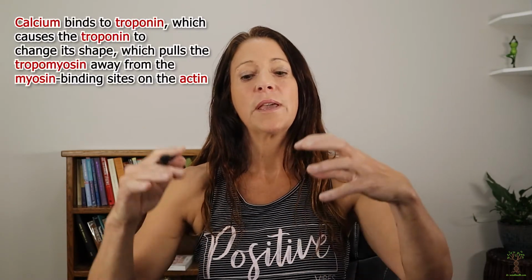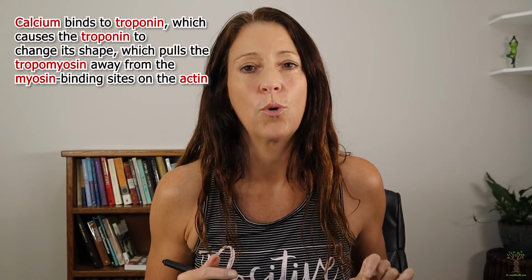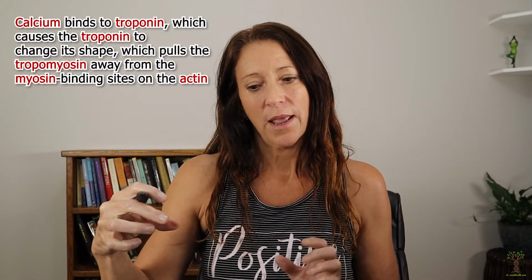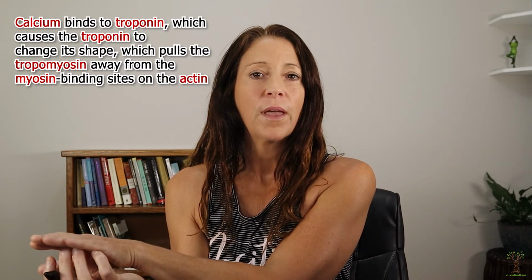Now the calcium can bind to the troponin. When it binds to the troponin, it makes the tropomyosin move. Then the binding sites are available. Then the myosin can bind. So without the action potential, there's no calcium. Without the calcium, the myosin can't bind to actin and you can't have contraction. And that works out well because then we only contract muscles when we want to.